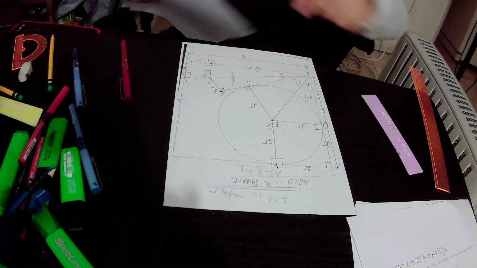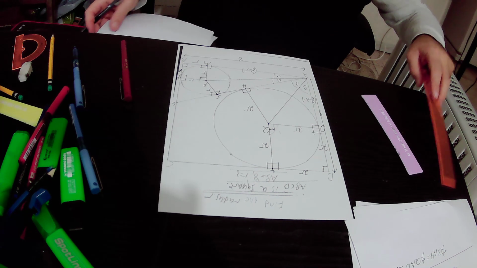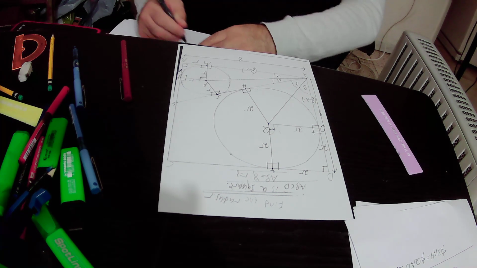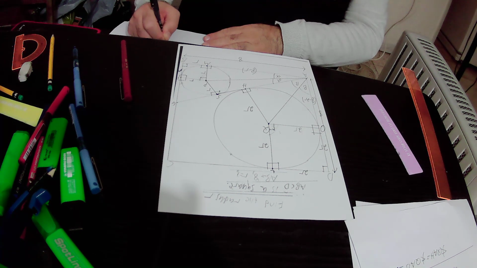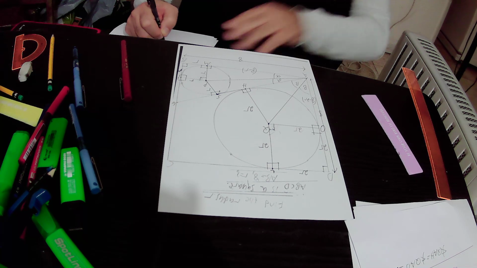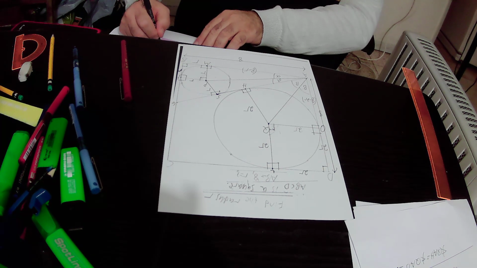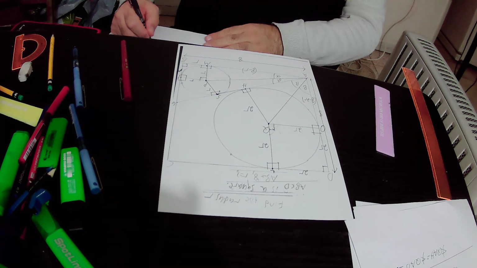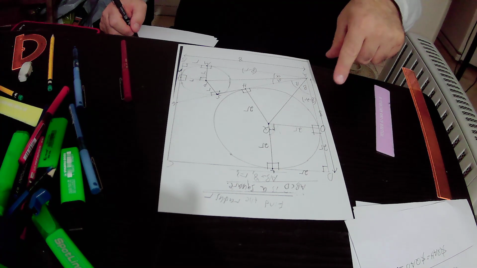In the next step we will focus on the right triangle AOQ. In the right triangle AOQ, tangent beta equals OQ over OA.